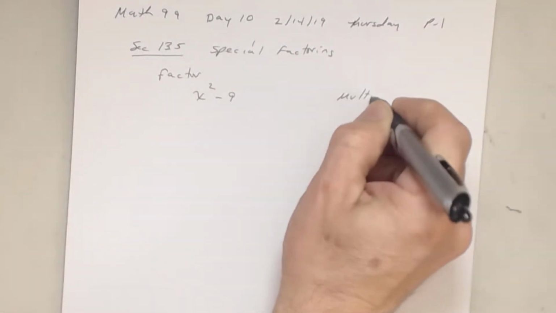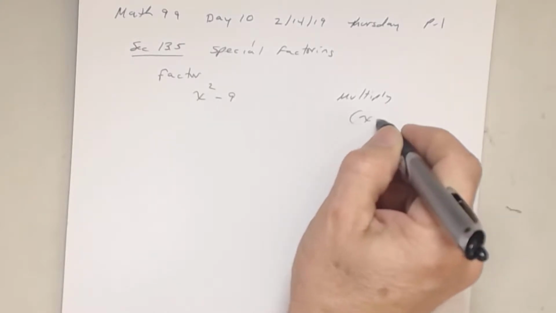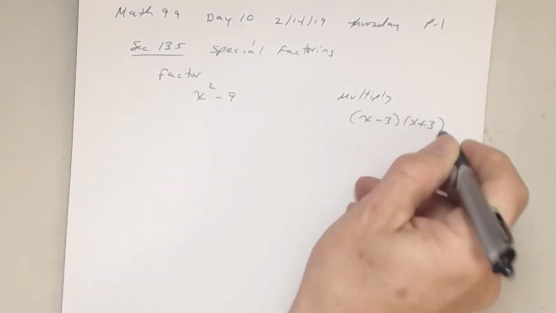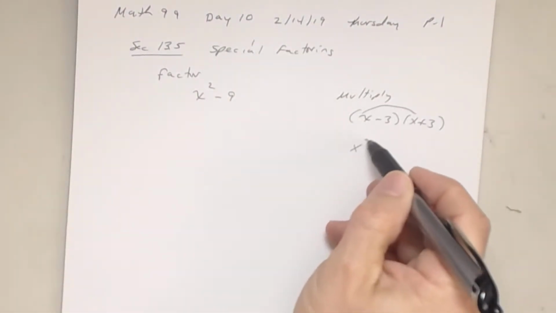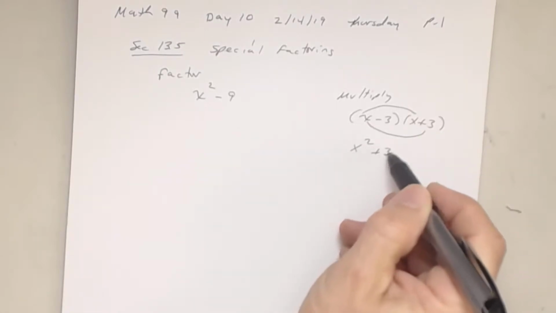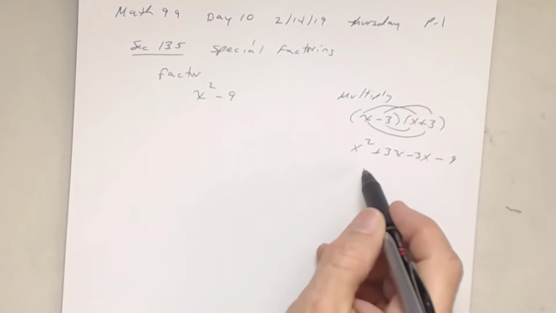One of the things you did on that first worksheet that you turned in this chapter was something like this. I asked you to multiply. Let's say you had x minus 3 times x plus 3. How did you multiply this? You FOIL. So you said x times x is x squared. The outer is 3x. The inner is negative 3x. And the last is negative 9. Then you combine like terms.